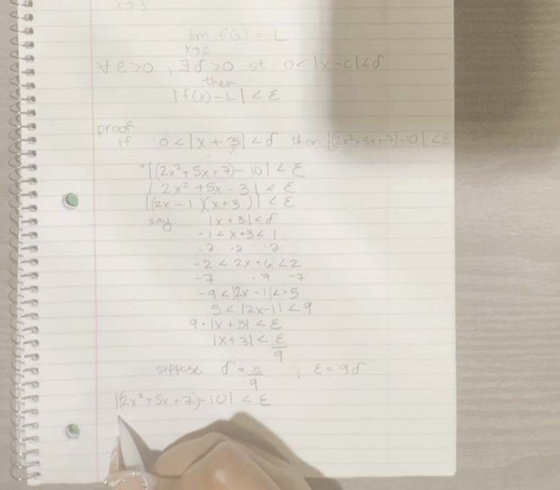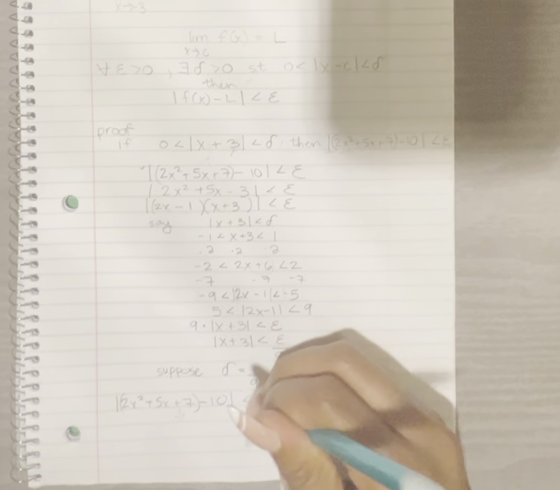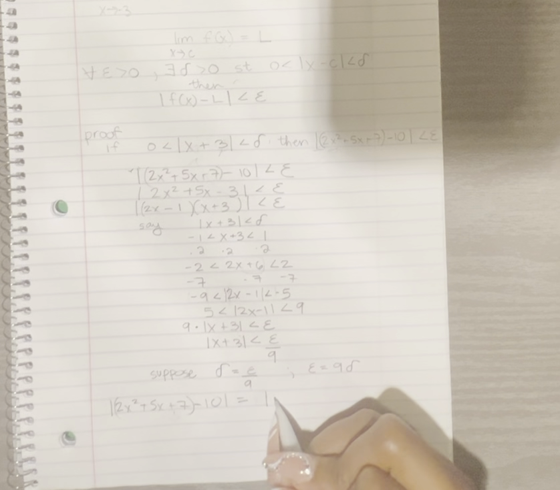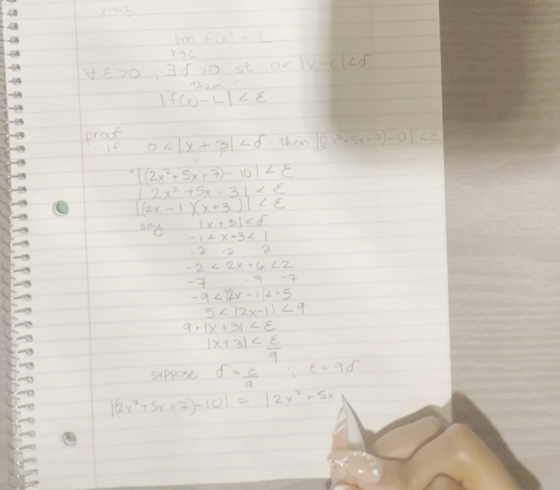Okay, if I simplify this a little bit more, we saw that when I combine my like terms, I get that the absolute value of 2x squared plus 5x minus 3 is actually less than epsilon.